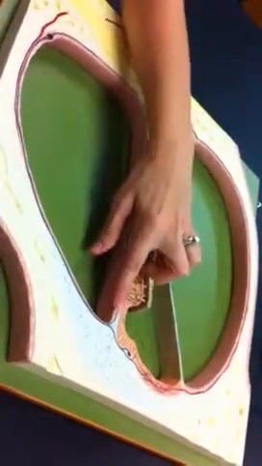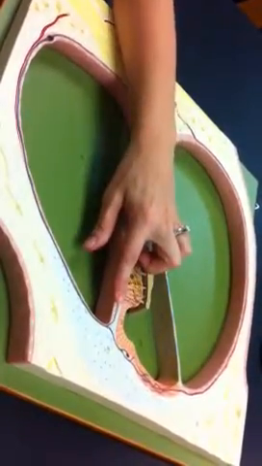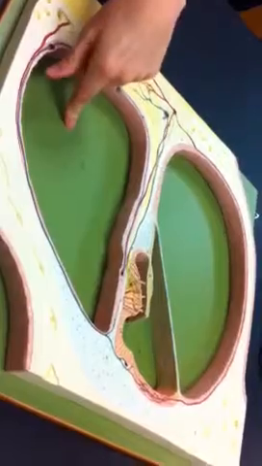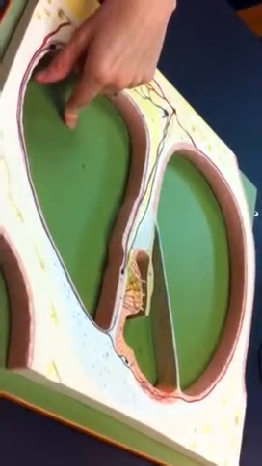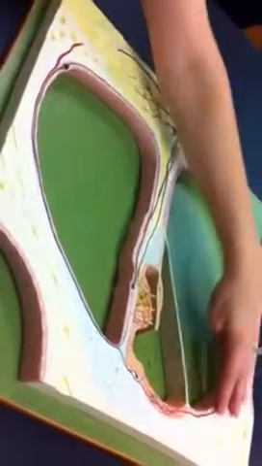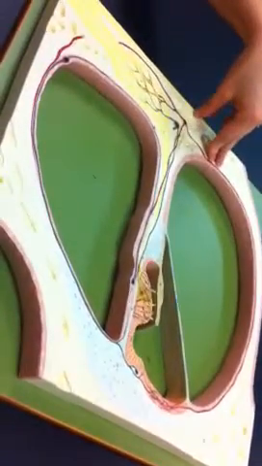And then this is called the basilar membrane. The basilar membrane is in contact with the scala tympani. Okay, so both these areas are surrounded by bone. If you look, this is bone. This is the bony labyrinth.